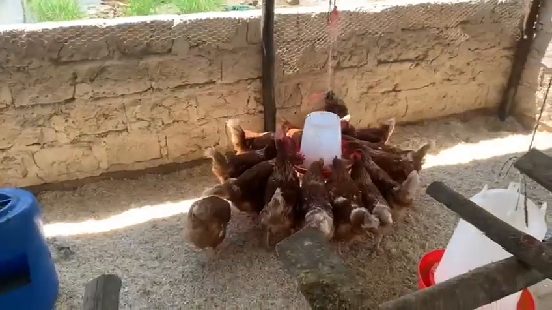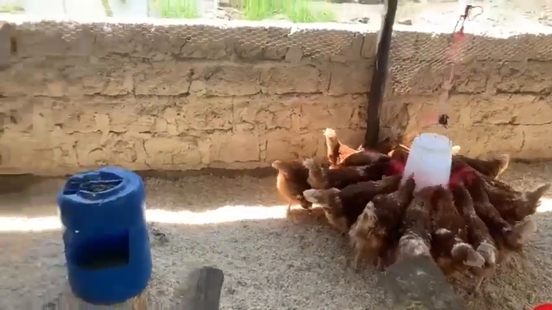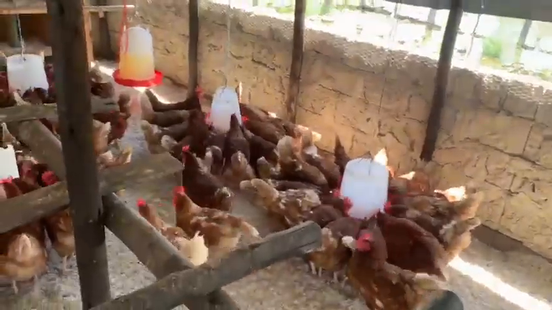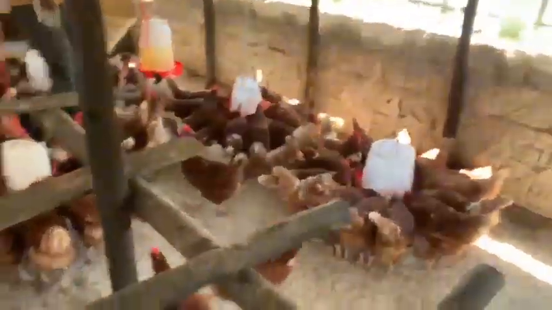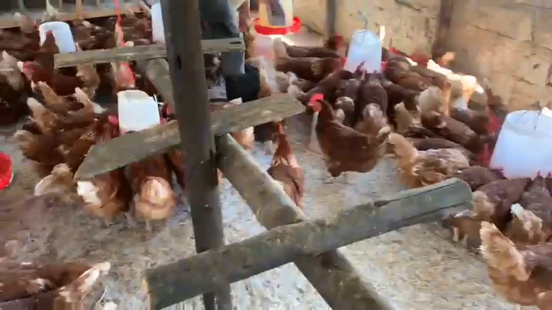The feed is the biggest cost in layer farming. It takes a lot of money. So let's calculate the feed.